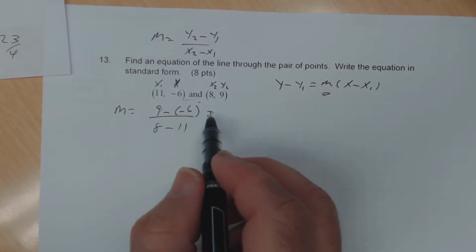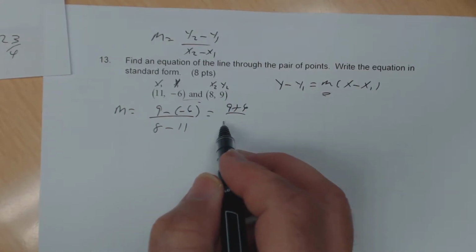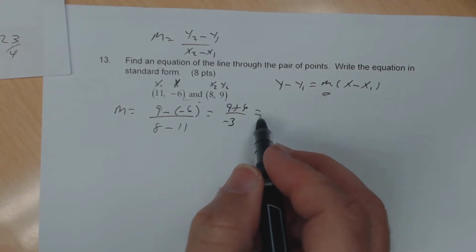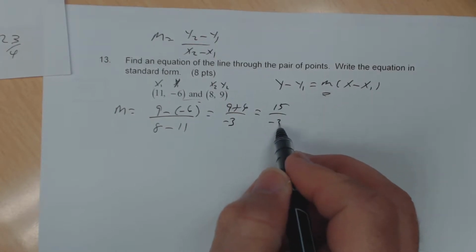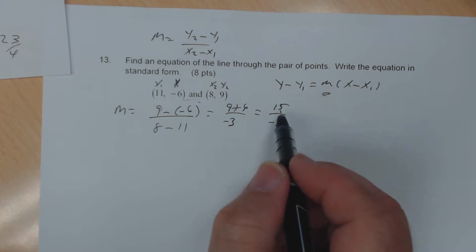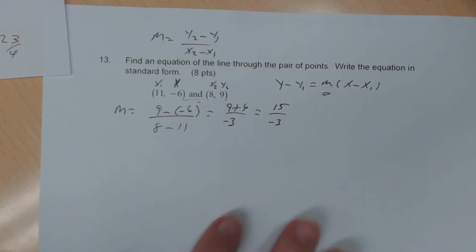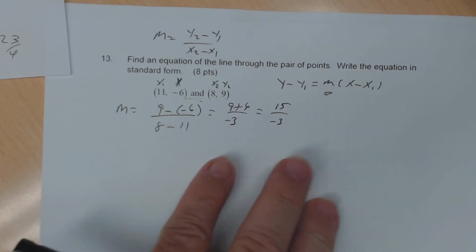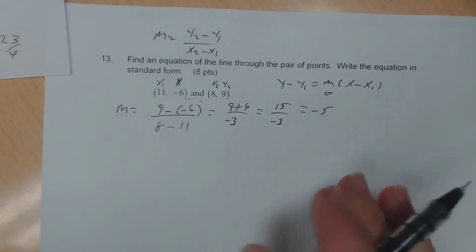Well, 9 subtract a negative 6 is 9 plus 6, and 8 subtract 11 is negative 3. 9 plus 6 is 15, divided by negative 3. Now, don't leave it as this fraction. If you leave it as a fraction, you're going to have all these fractions in here and you're going to get confused. You need to know that 15 over negative 3 is just negative 5.